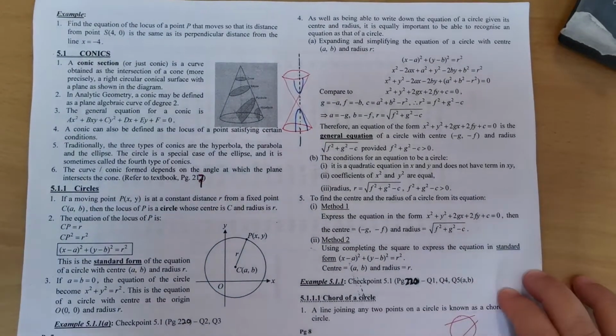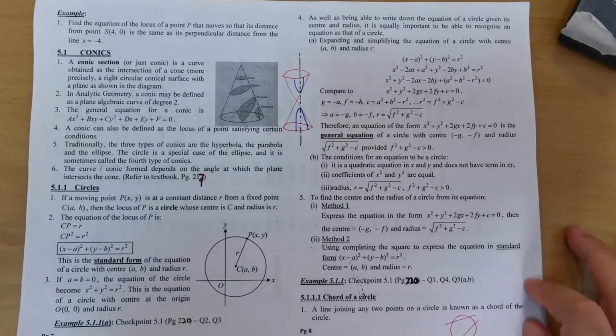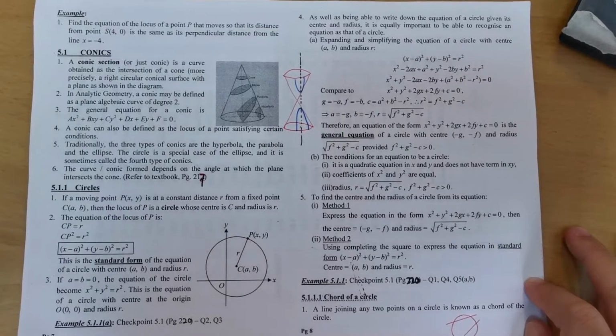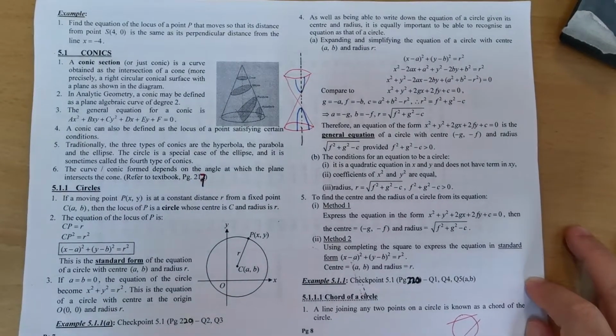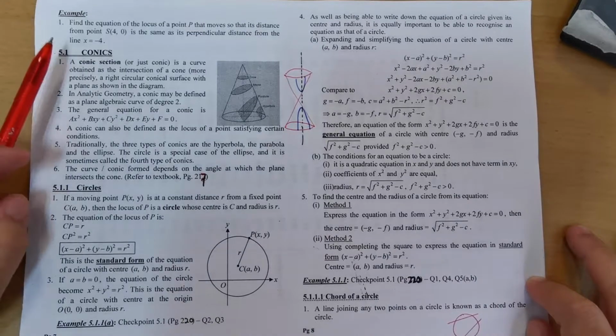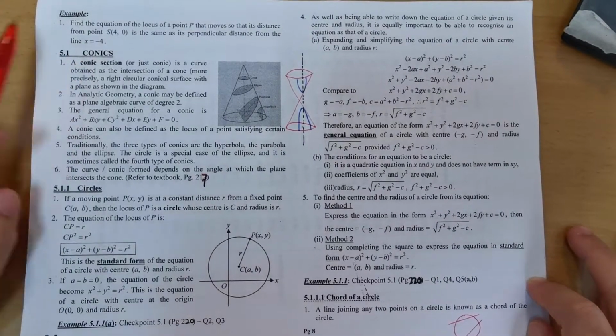Alright, good day class. So today we will go into the syllabus of chapter 5. Analytic geometry. So 5.1 is conics. So what is conics?